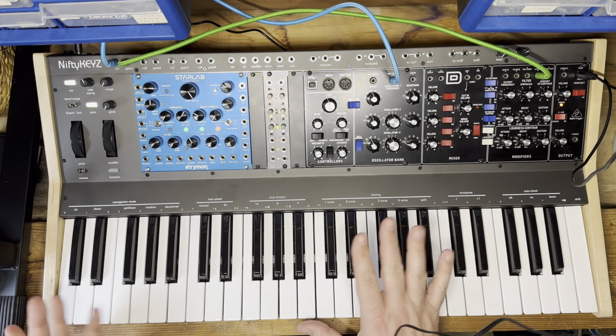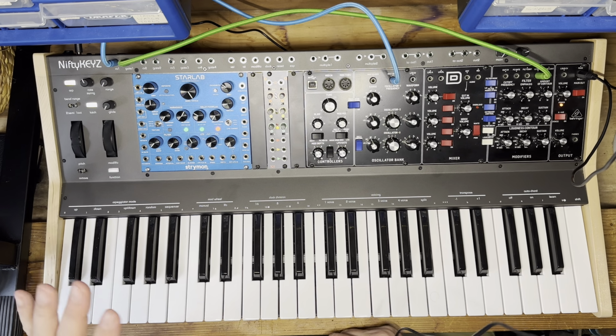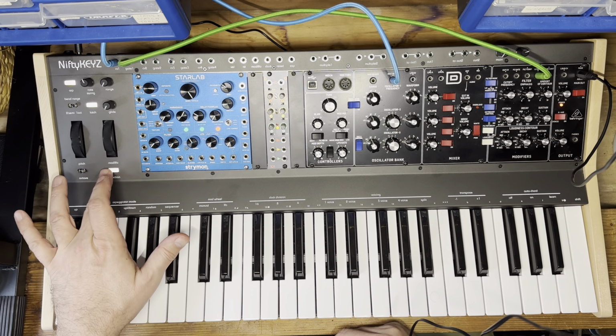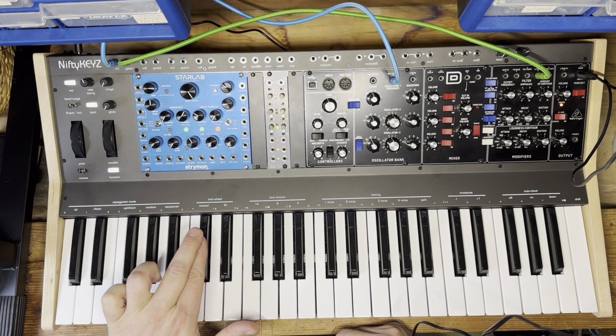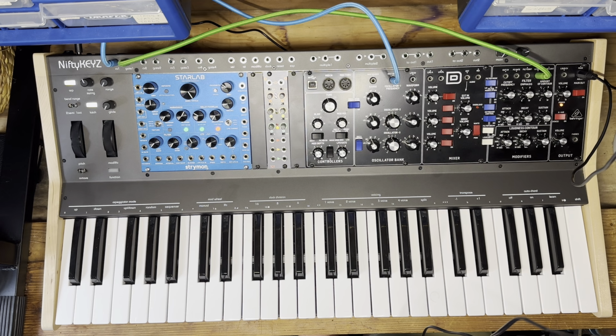I don't know what's going wrong here, but what I do know is that if I change the mode of the mod wheel back to manual, the problem goes away and it now plays perfectly. It won't skip at all here.